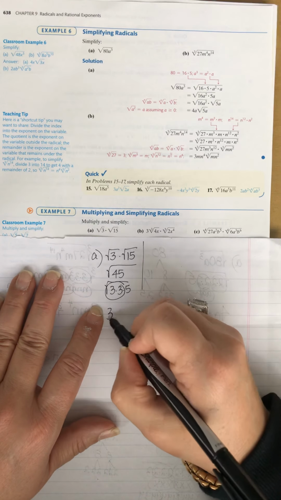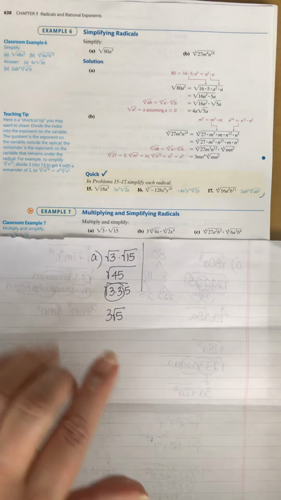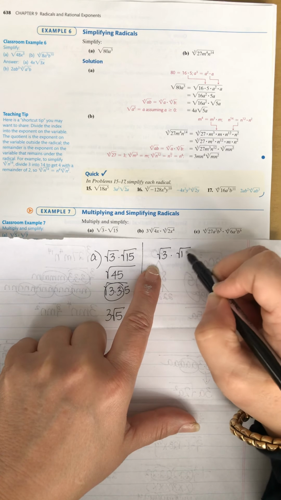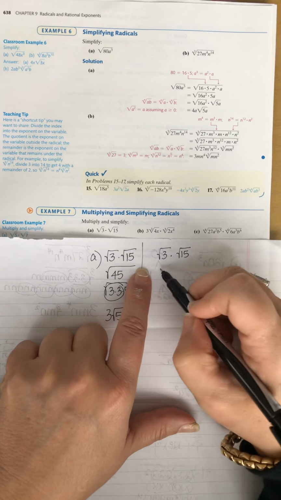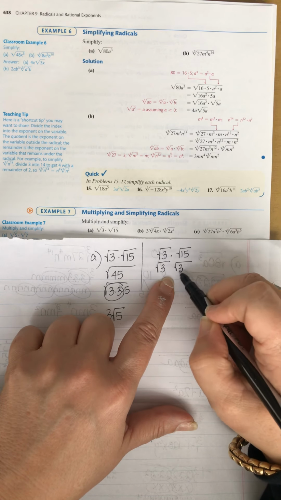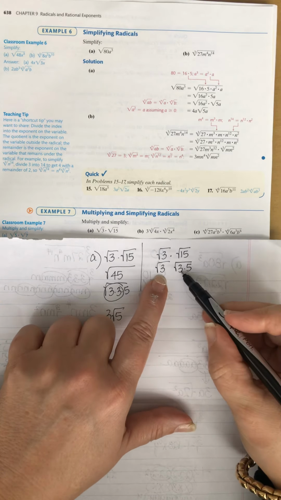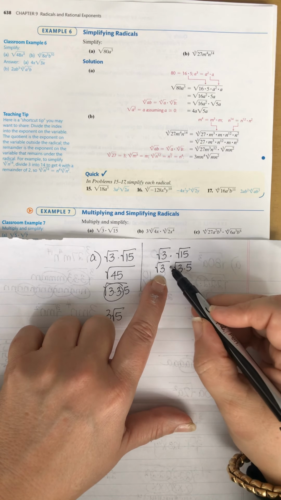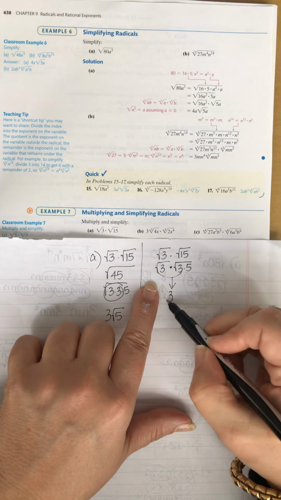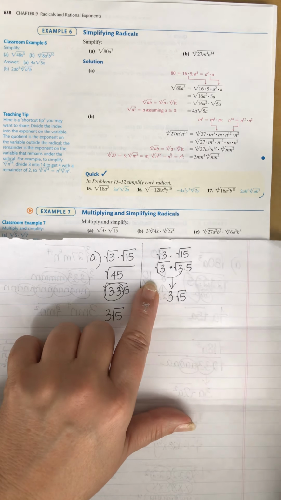Take the 3 out and leave the 5 underneath. The other way you can do it, I like to keep these separate when multiplying. You break 15 up, 3 times 5. Here's 2 of a kind, and only when you're multiplying can you do this. You pull these 2 3's out and leave that 5.